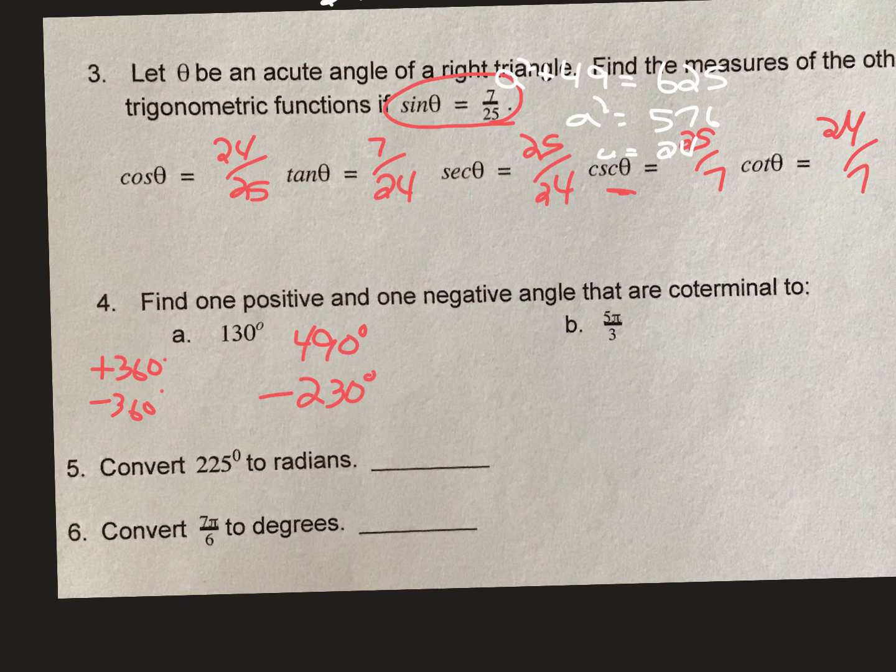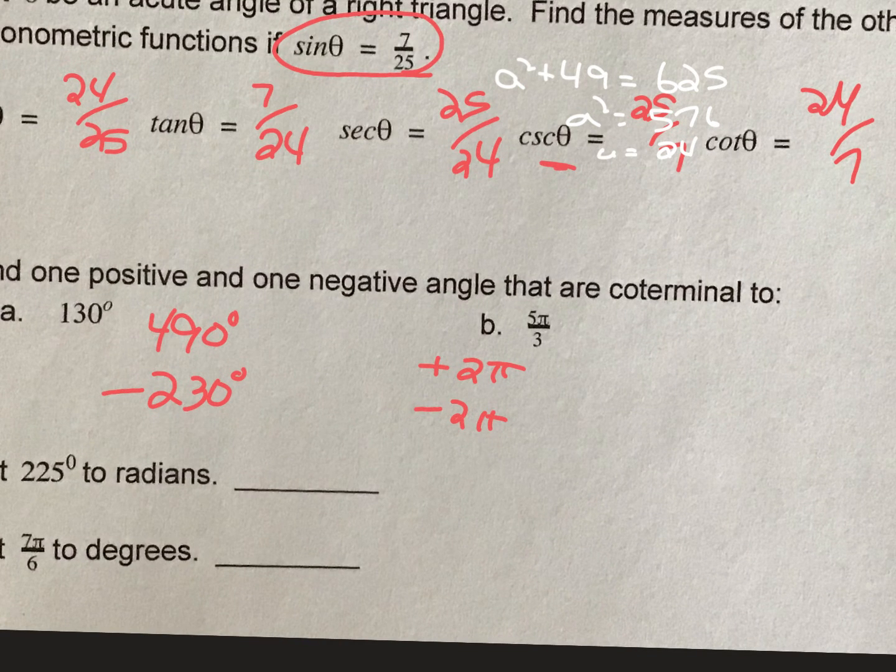All right, now when you get to B over here, you do it the same way, except instead of 360, we're in radians, so you're going to add 2 pi and subtract 2 pi. So I'm going to make that a little bit larger. I'm going to have 5 pi over 3 plus 2 pi. Remember how we did this? We go like this. Forget the pi's a second. 2 times 3 is 6. 6 plus 5 is 11. So that's 11 pi over 3.